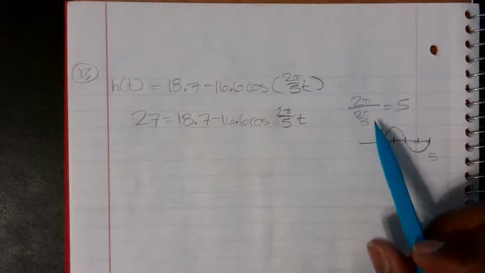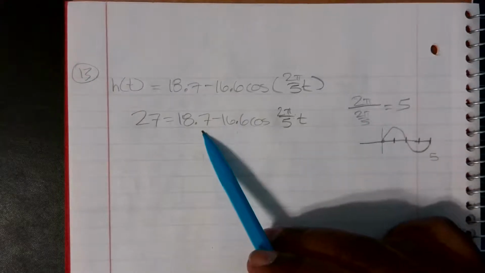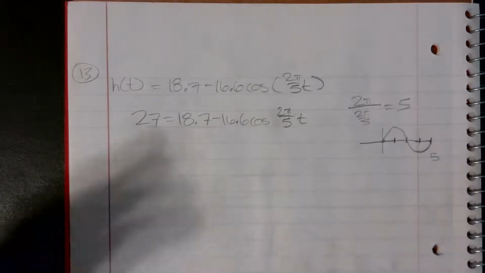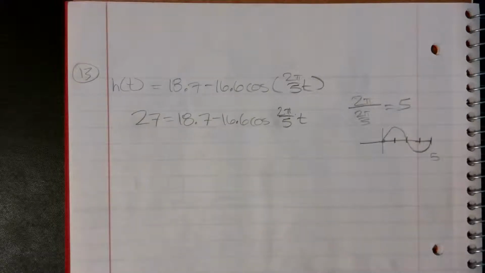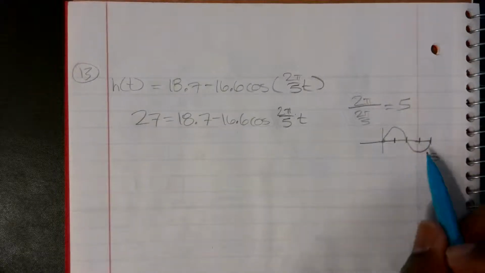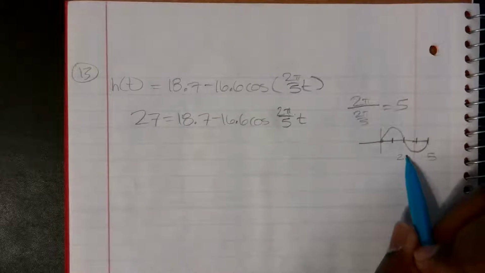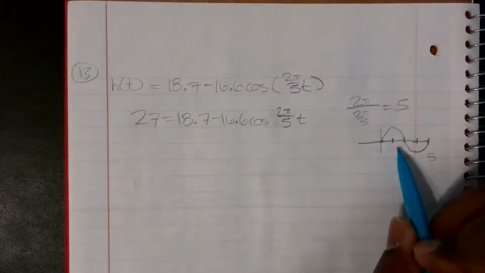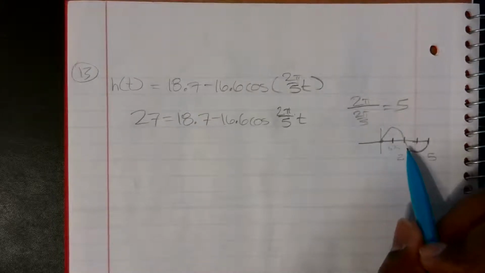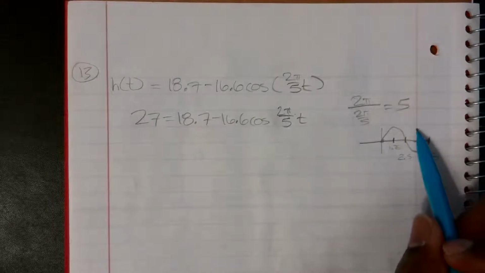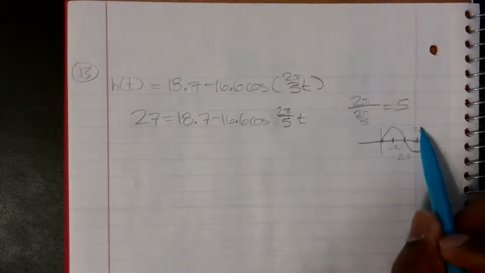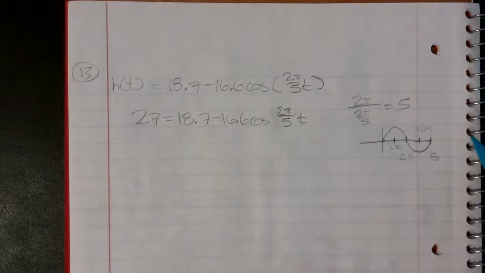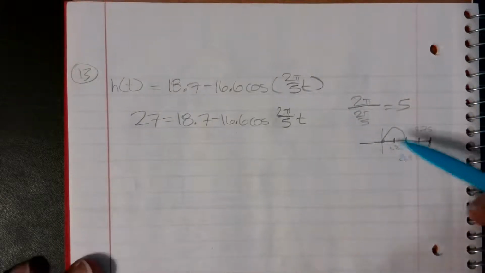I didn't show the shift because it's shifted up, and it's inverted, so it's upside down. But this is just to give you an idea. If that's 5, that's 2.5, that's 1.25, and this is 3.75. The reason we're doing this is to give us an idea of what we're looking for.